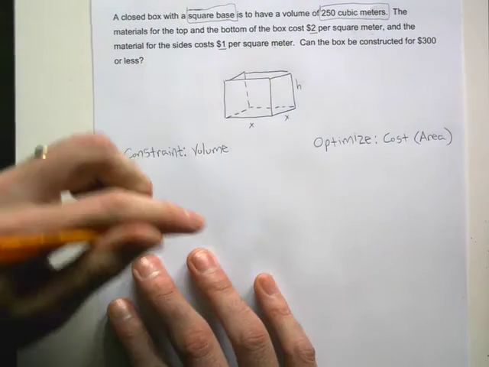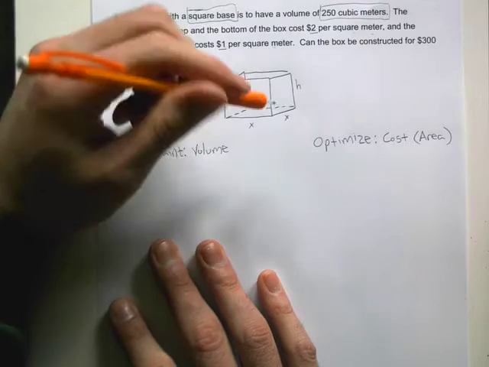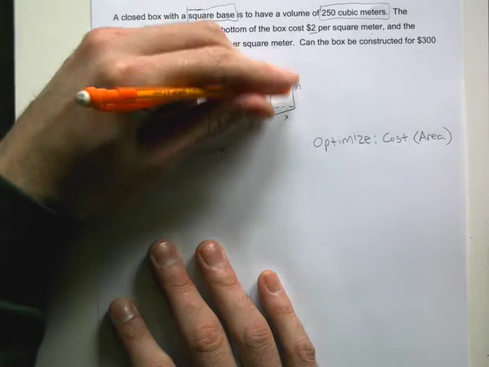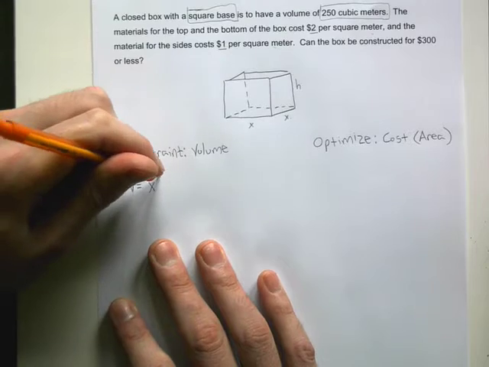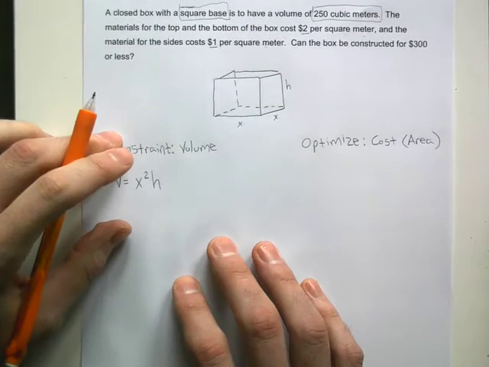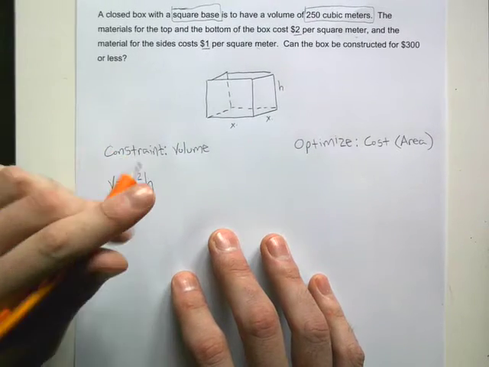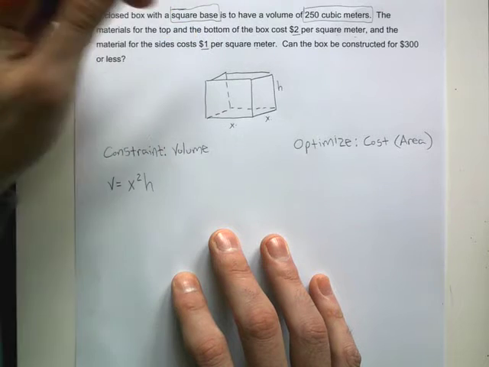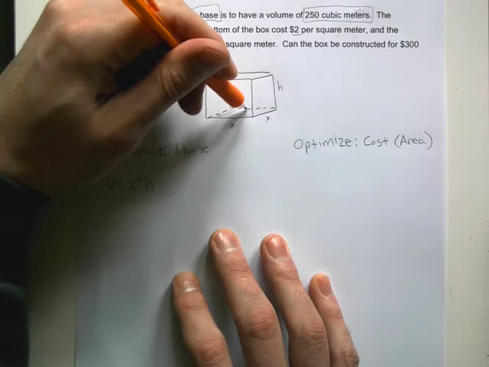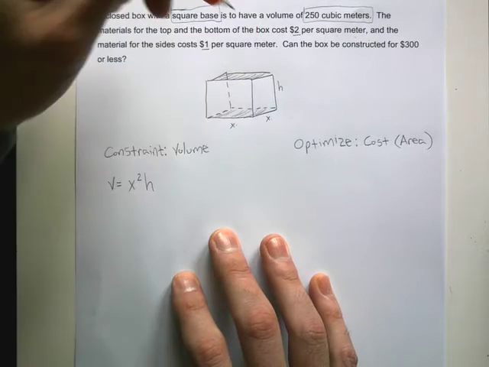So let's set up our two equations. The volume of this box, if you remember from last week when we did box problems, is going to be the area of the base times the height. So x squared h is going to give us our volume. And we're trying to optimize the area, which is going to be, let's see, we're building a closed box. So we have a top and a bottom. Let me just shade this in. There's the bottom, there's the top.